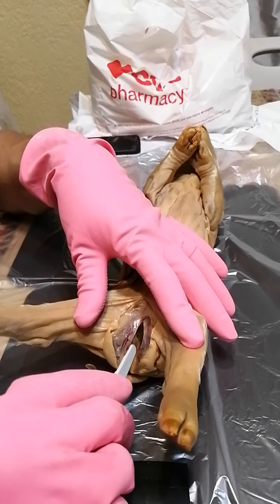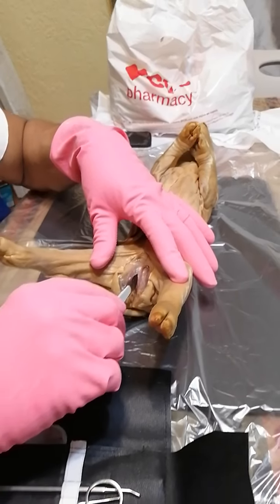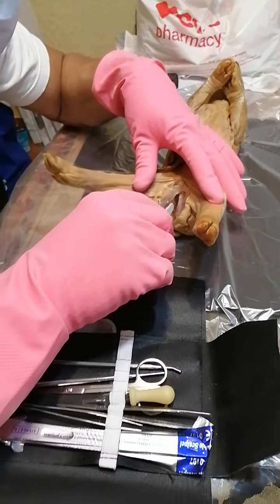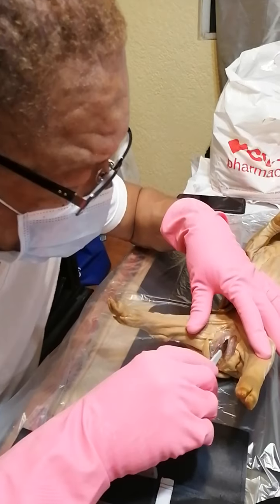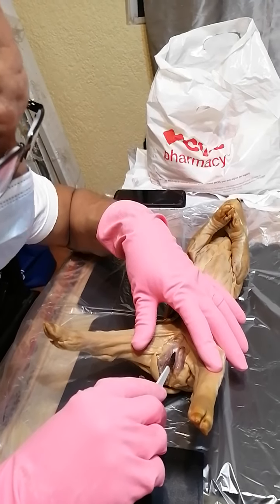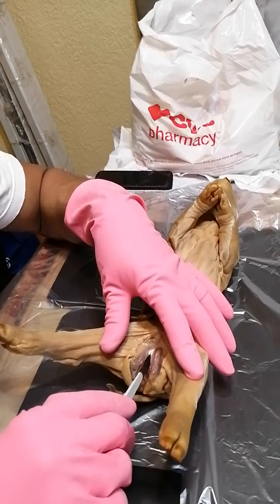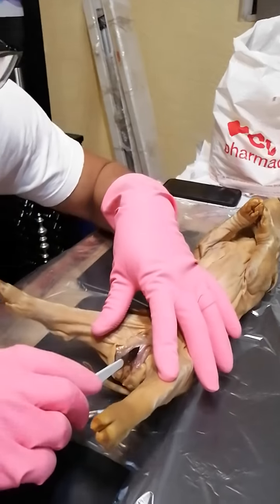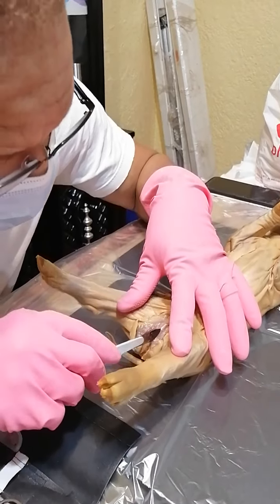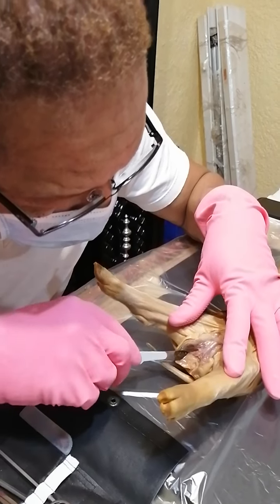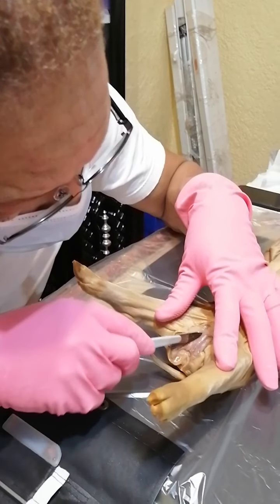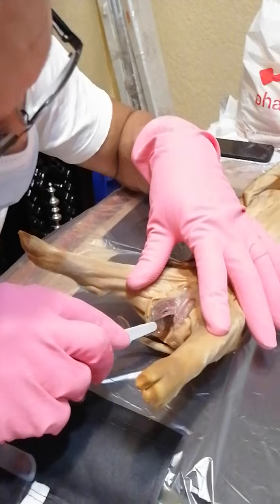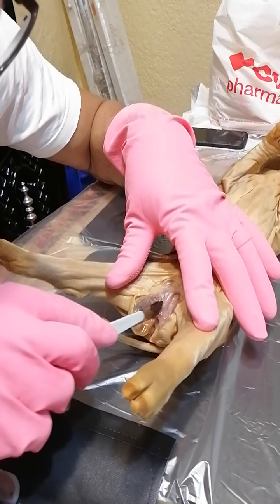Then we have the ductus deferens, which is a skinny type tube that's above the testes. And then finally we have the penis, which is a longer tube shape. So again, here is an actual close-up so you can see the various areas that I'm speaking of.